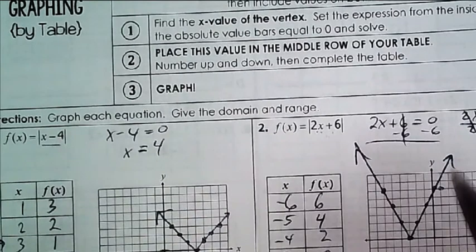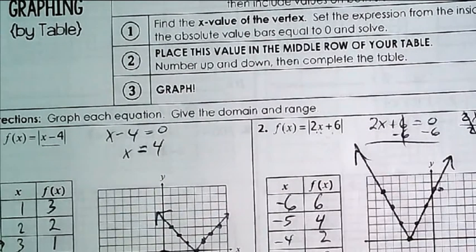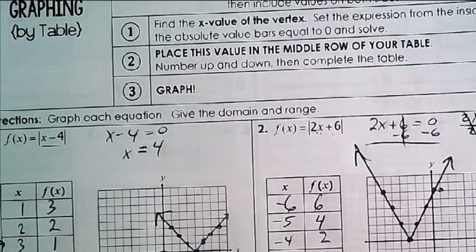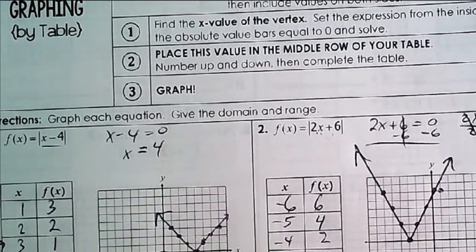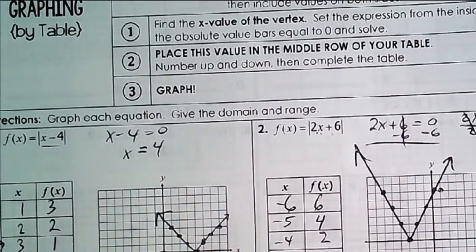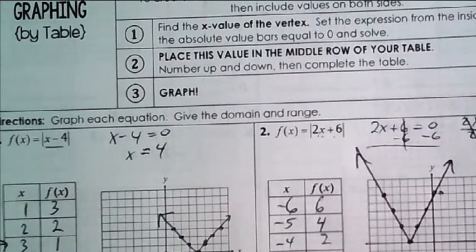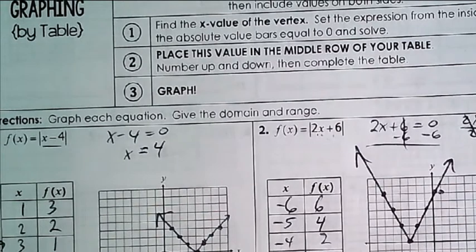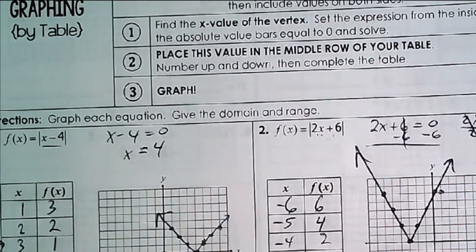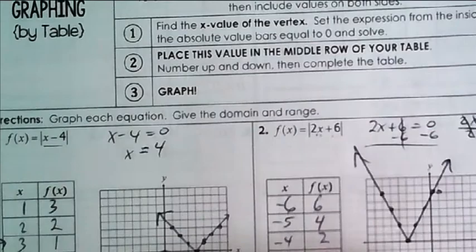Alright, now, domain. Same as before, guys. Negative infinity to infinity. The range happens to be the same as before. It's not always going to be the same, but for this time it is. 0 to infinity. Alright, now I want to do another one of these on the video, so you'll have 2 examples. So let's flip the page.